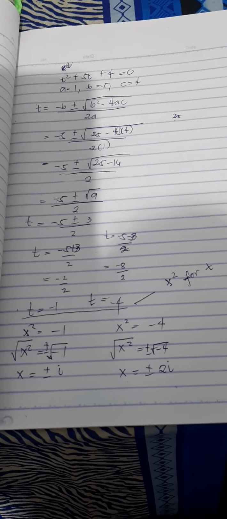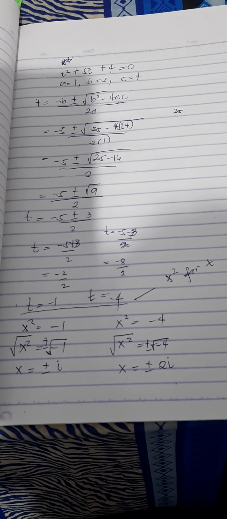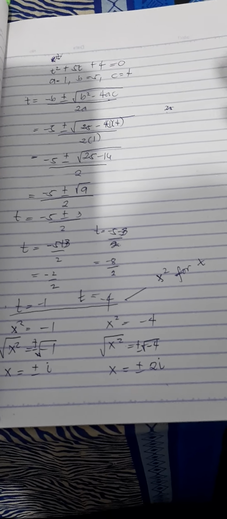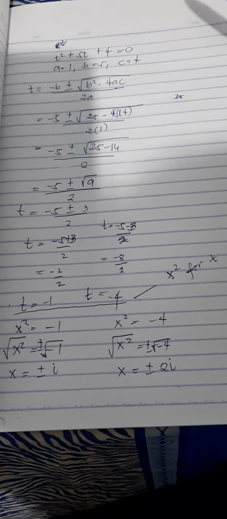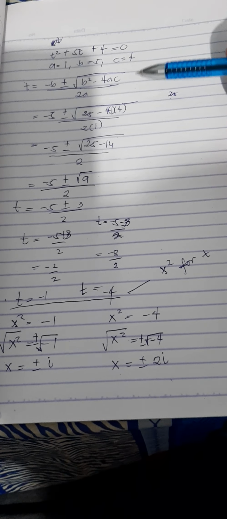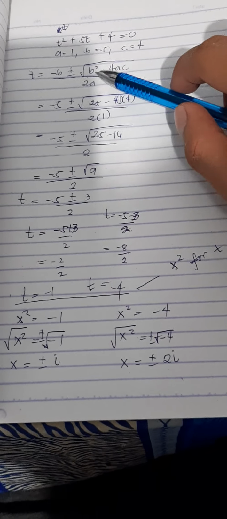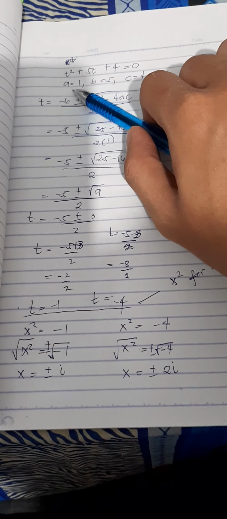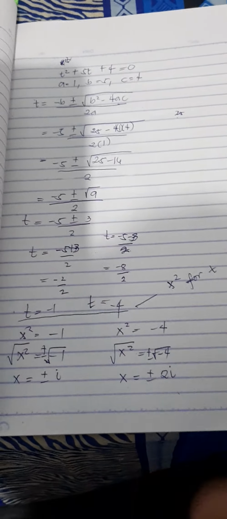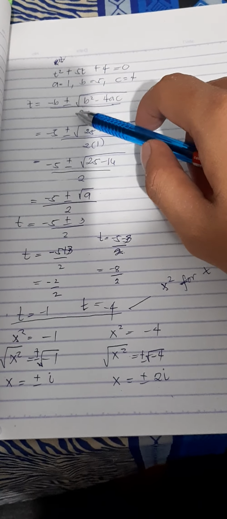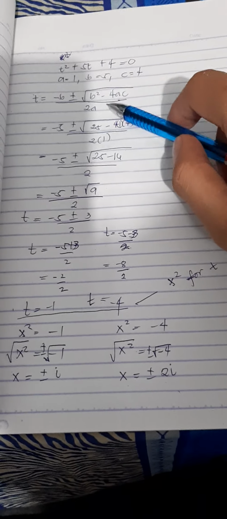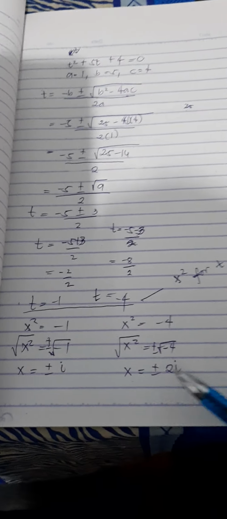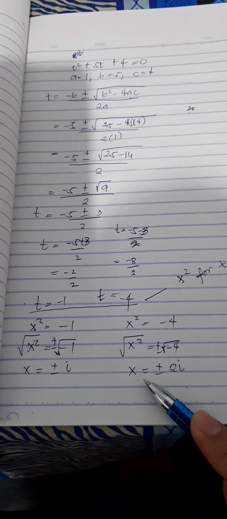What's the advantage of using quadratic formula is that you are sure of your process, and you can directly find the answer by just following the process. You just need to identify the values of a, b, and c. After that, just plug it into your equation or your formula, which is the quadratic formula, and do the process until you find the answer or the values of x.